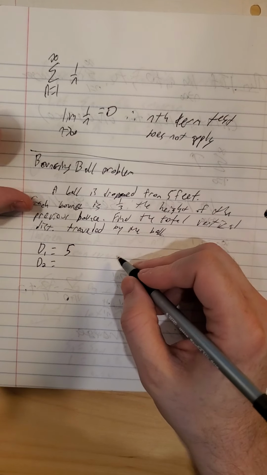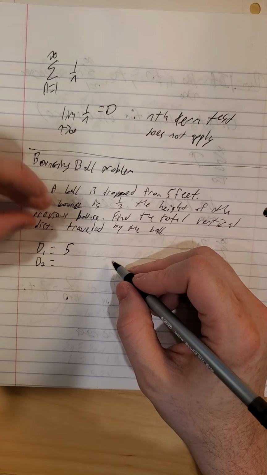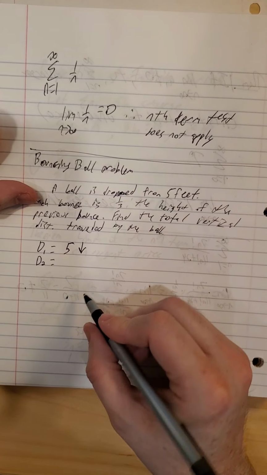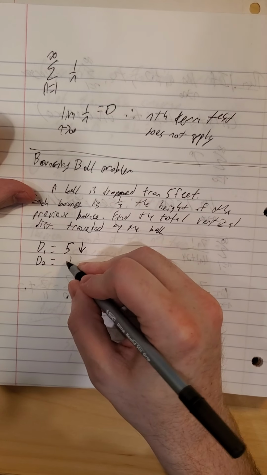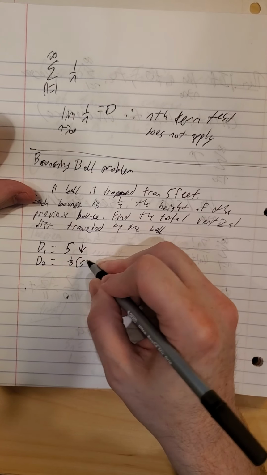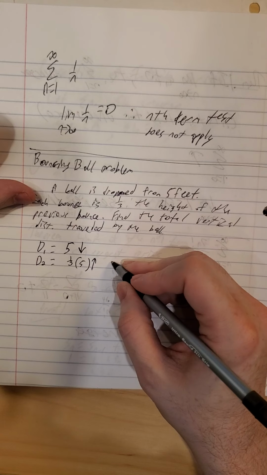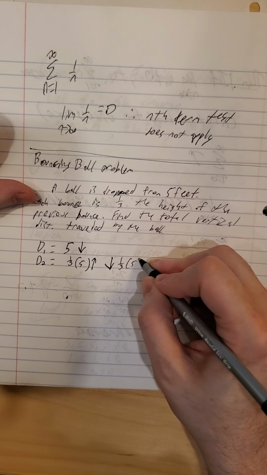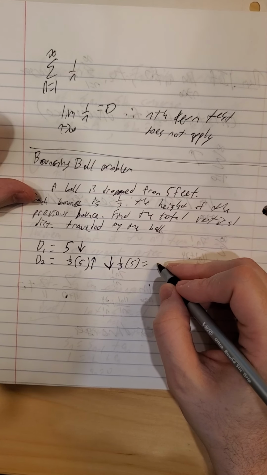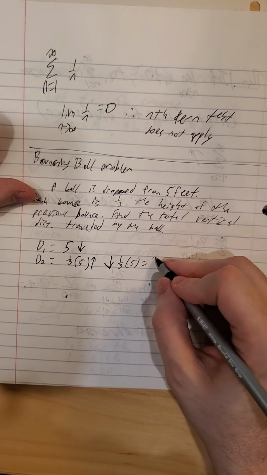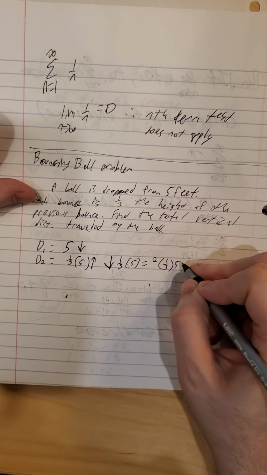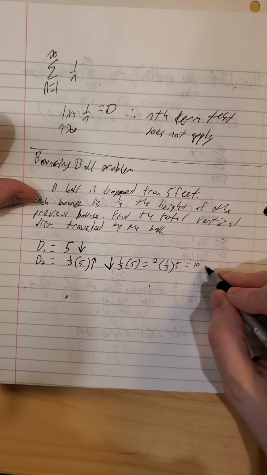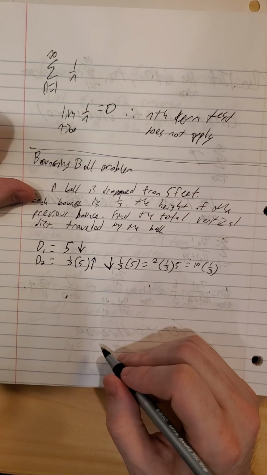Drop number 2, remember it's going to come up a third of the previous height. I'll use little arrows to indicate where we're going. So we bounce up 1/3 of the 5 feet, and then down 1/3 of the 5 feet for 2 of the 1/3 of 5 feet distances, or 10 times a third.